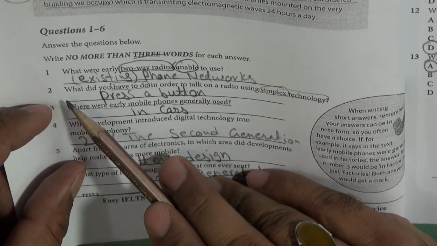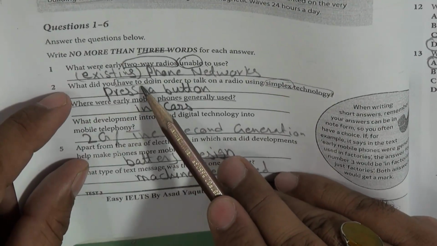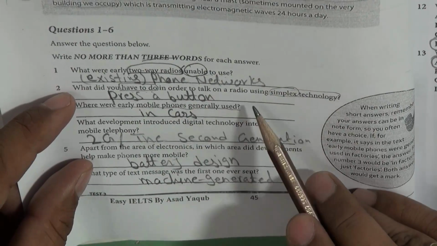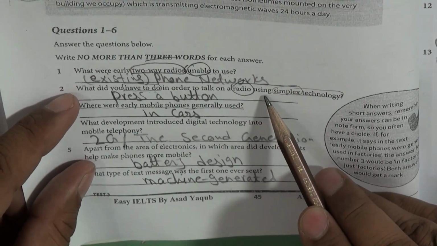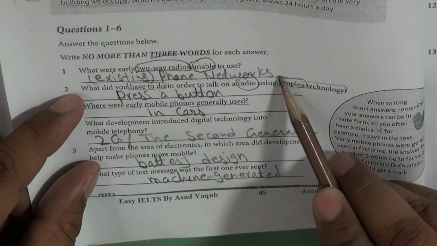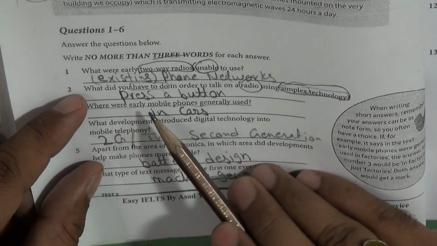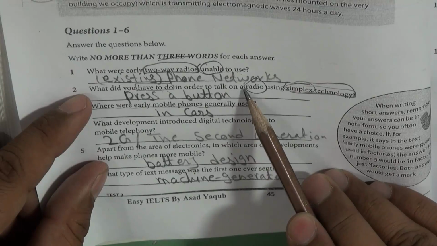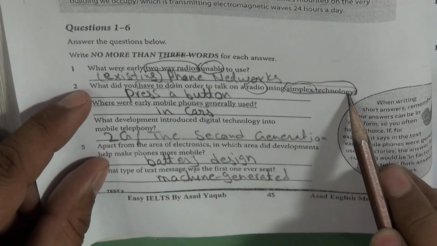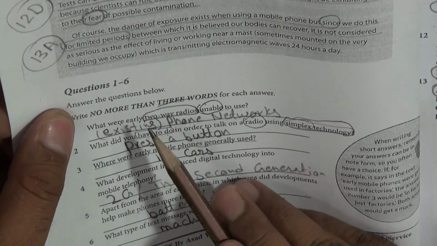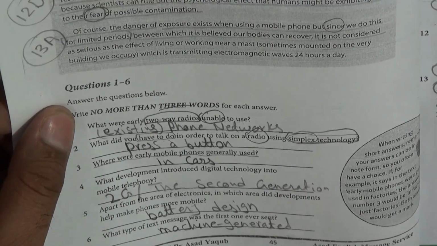Let's go on. Question number 2. What did you have to do? Past tense. What did you have to do in order to talk on a radio? Using simplex technology. Now simplex technology is going to be your clue word. And remember, whenever the question type is answer the questions below, the questions and answers are going to be in the same order.